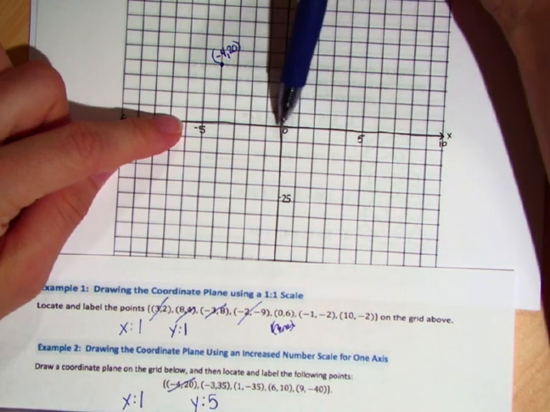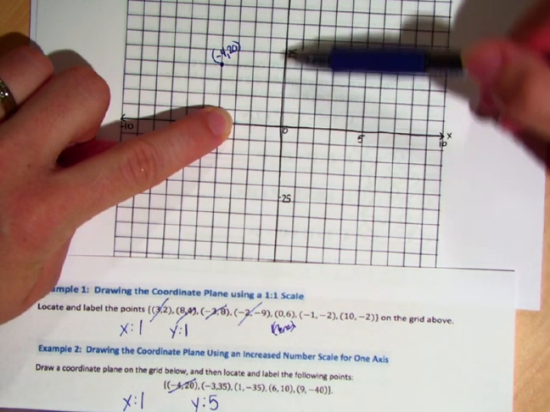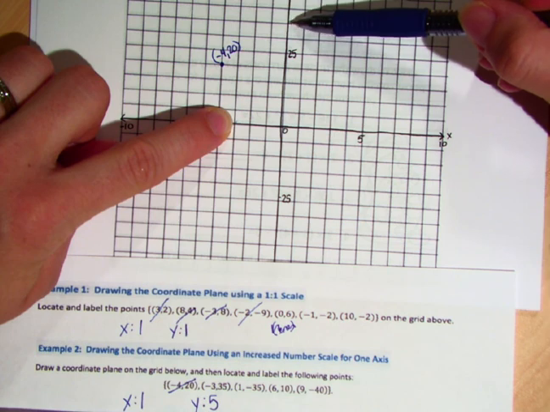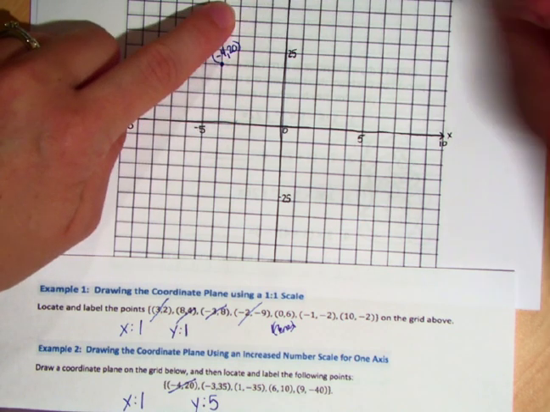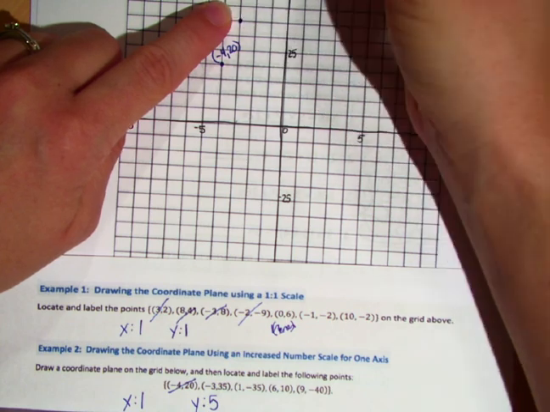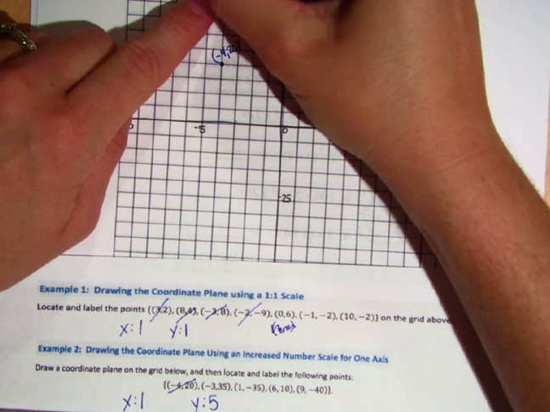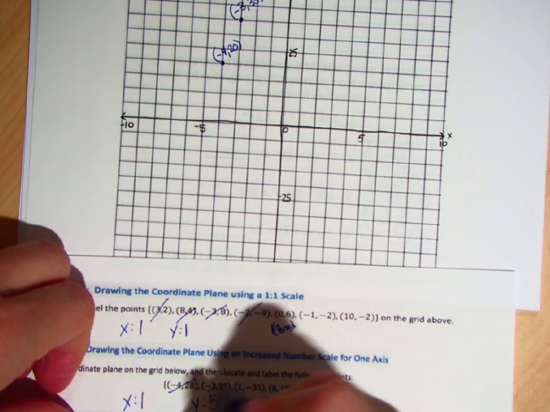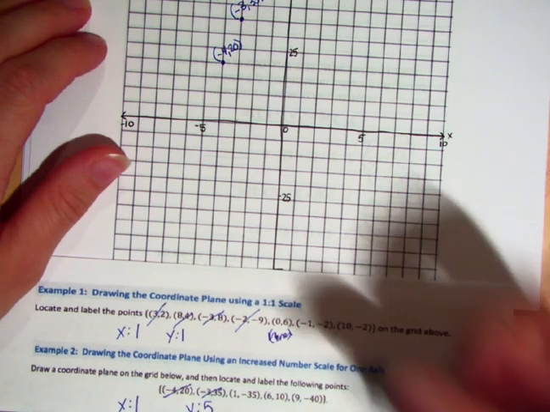The next one, I think you can see on the video there, is negative 3, 35. So I'm going to go over to negative 3, 1, 2, 3, and I'm going to go positive 35. So here's 25, 30, 35. So negative 3, 35. Let's do one more.